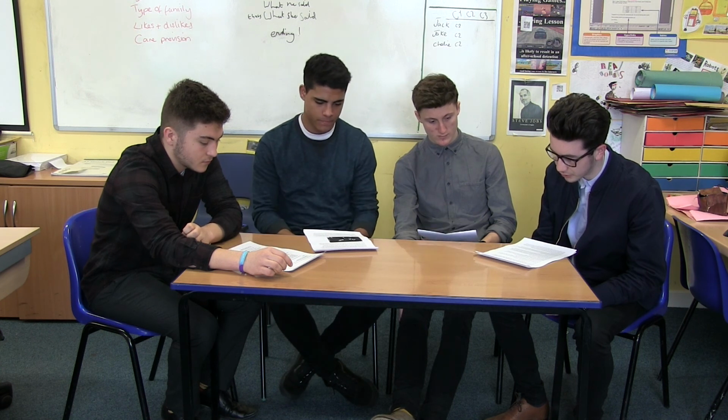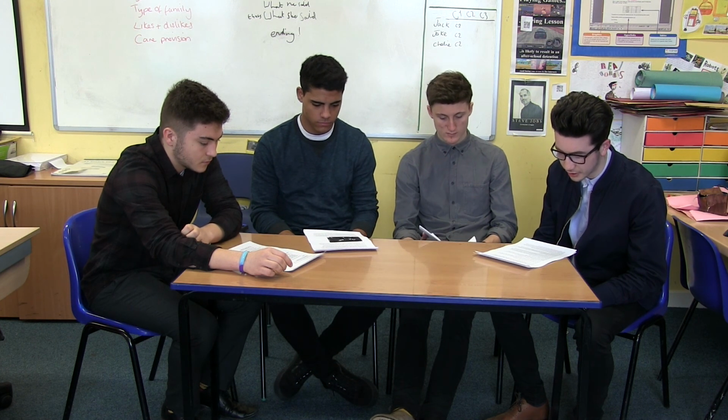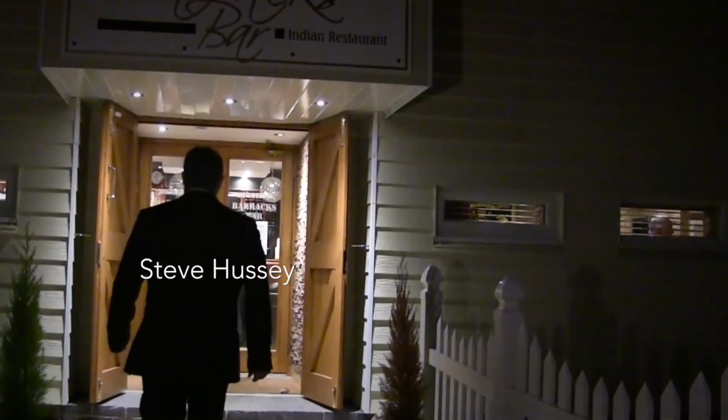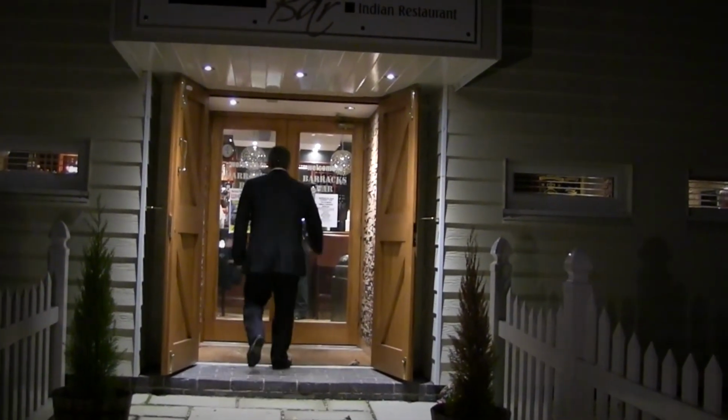Another convention I followed was the use of silhouettes and shadows. This is exemplified in my piece, where there's a silhouette of the mob boss walking into the bar, which is similar to The Exorcist and The Usual Suspects.